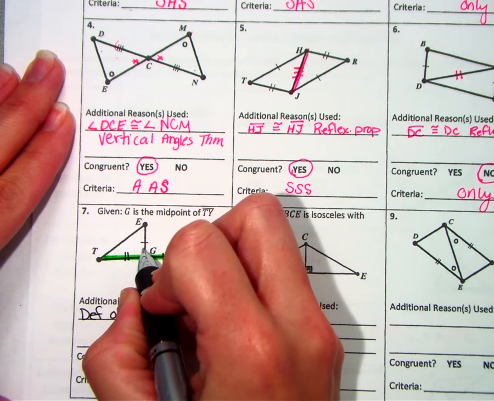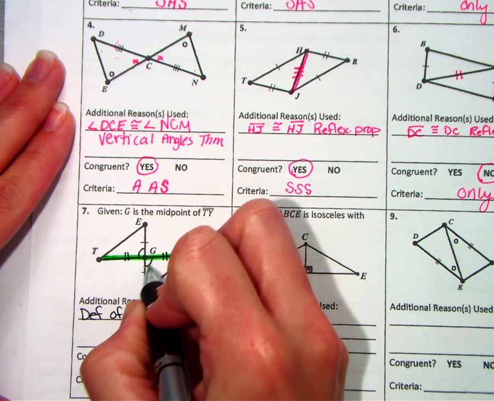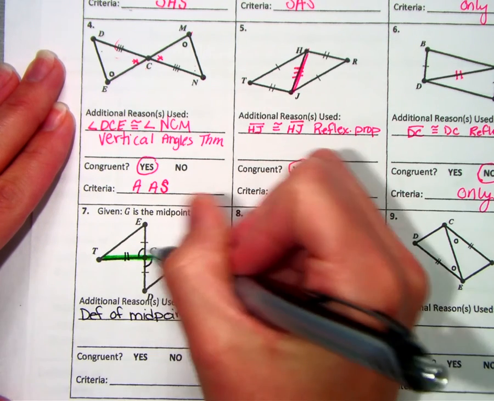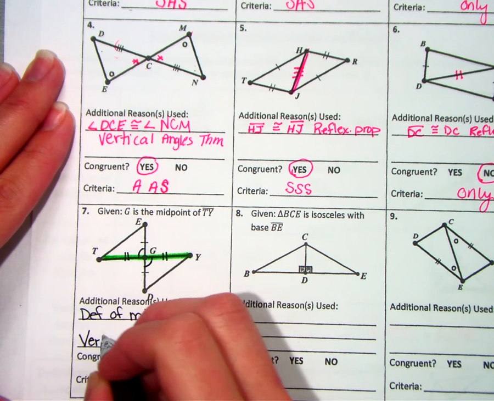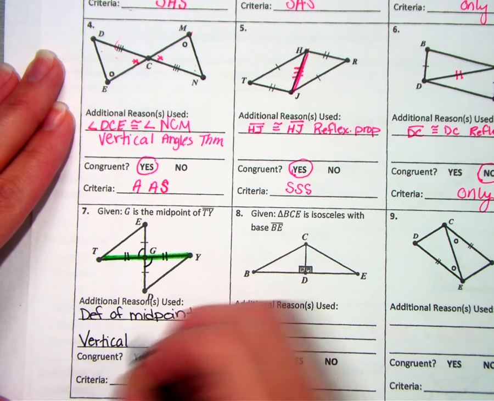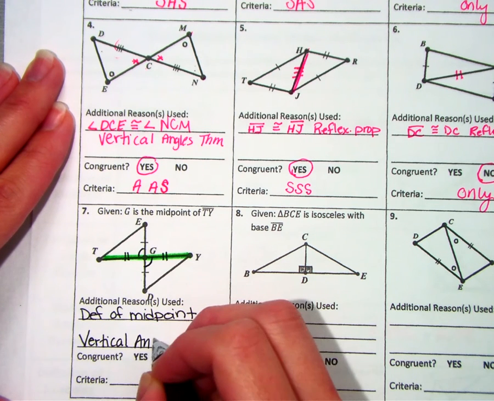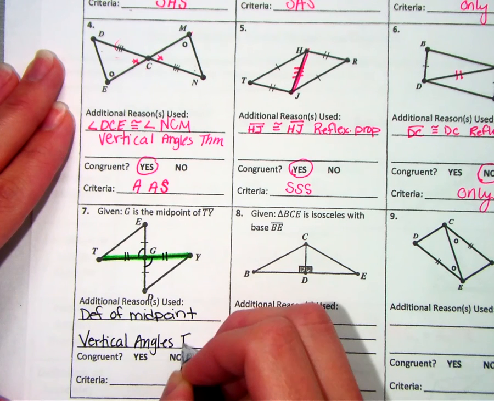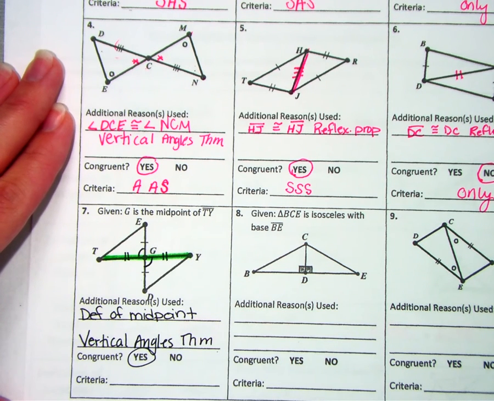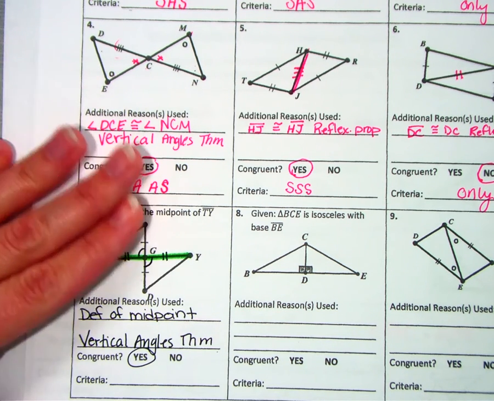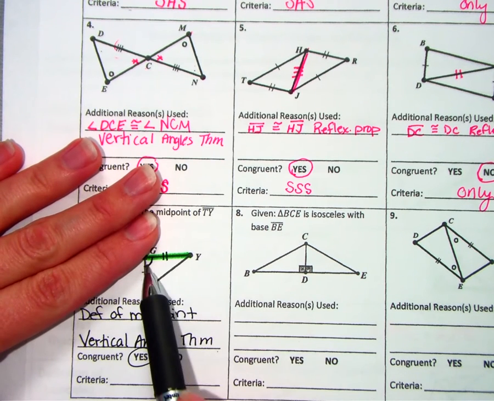But here I have a set of vertical angles. Because I made this marking here, I have to say why I can make that marking. And now my triangles are congruent by side, angle, side.